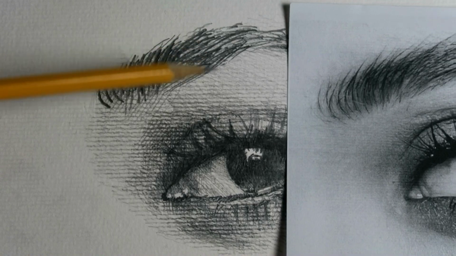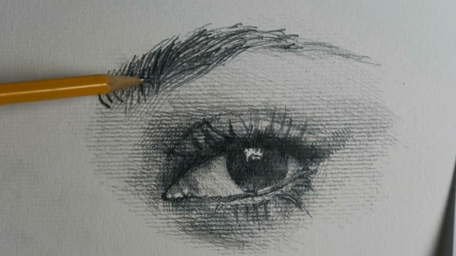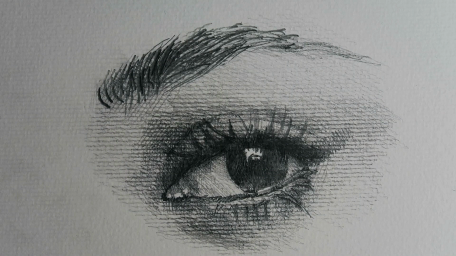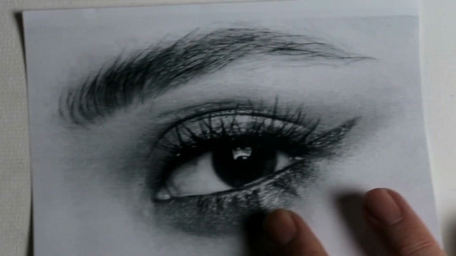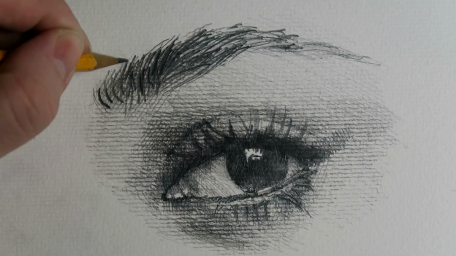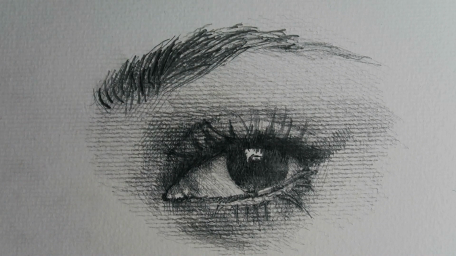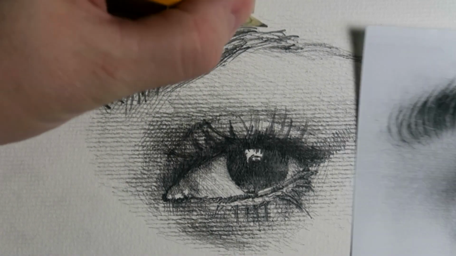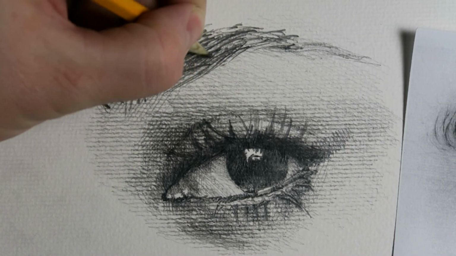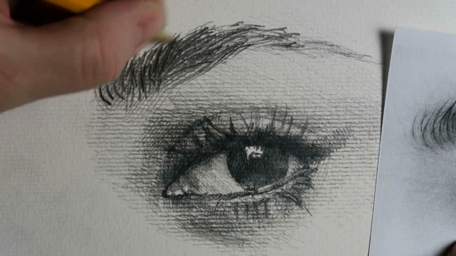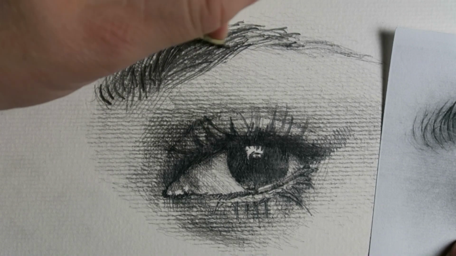Seems like the eyebrow is a bit higher in my drawing than in the photo while I have traced it. So I'm wondering what happened, but anyway, it looks nice. I didn't really succeed in getting the directions of the eyebrow really right. That could have been better, but let's try to make it a little better.